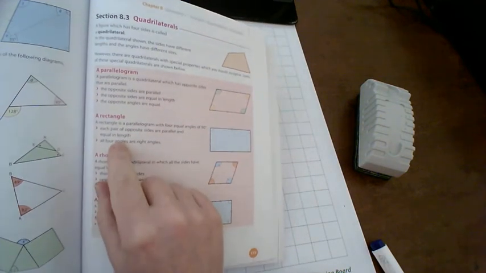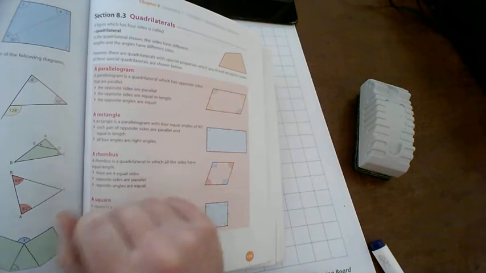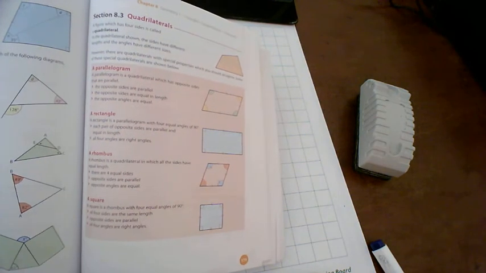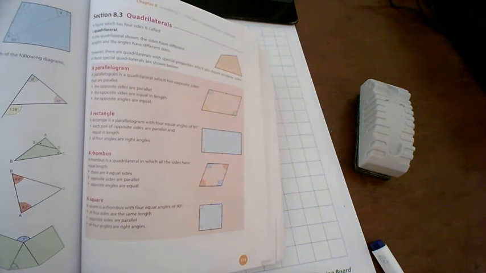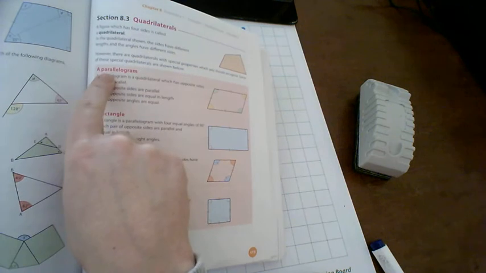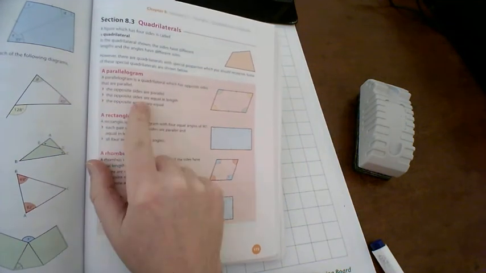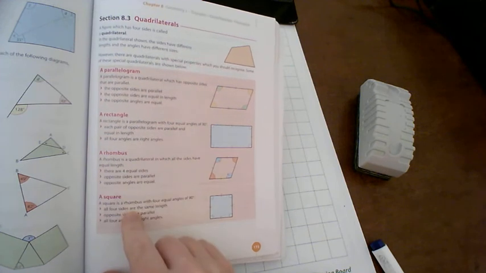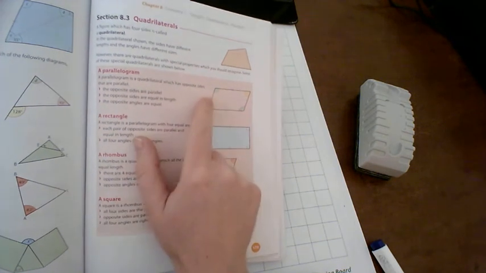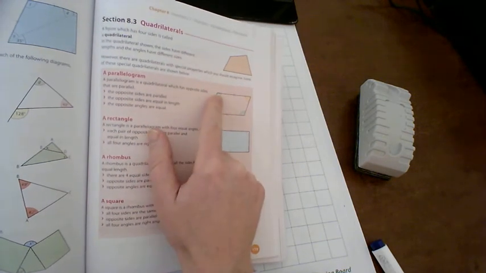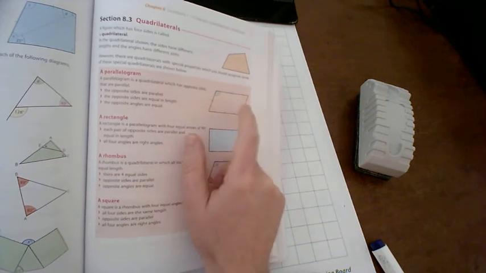Alright, so the first thing I want you to do, remember this is the double, so there's a bit of notes that I want you to take down. I want you to take down the properties of the following: a parallelogram, a rectangle, a rhombus and a square. And know that in a parallelogram, obviously opposite sides are equal and parallel, but opposite angles are also equal.